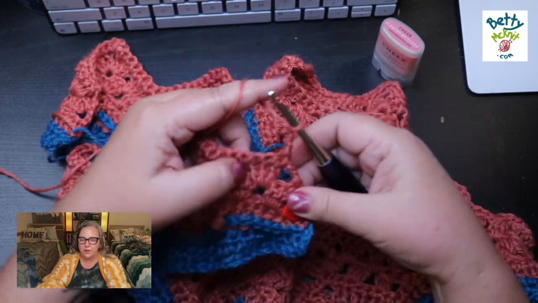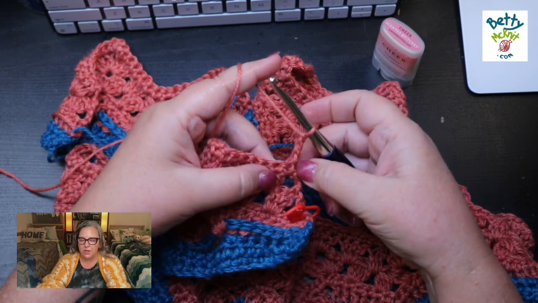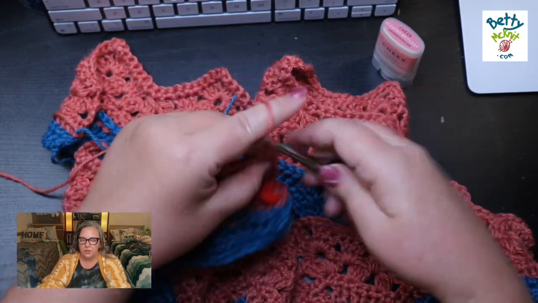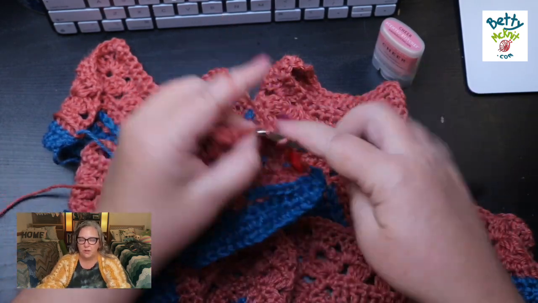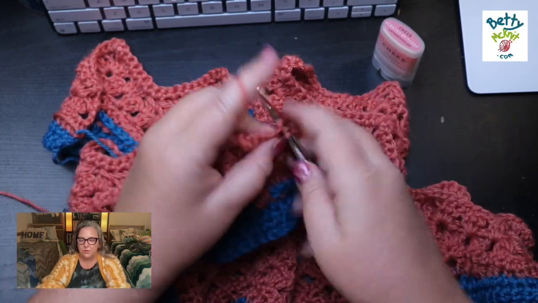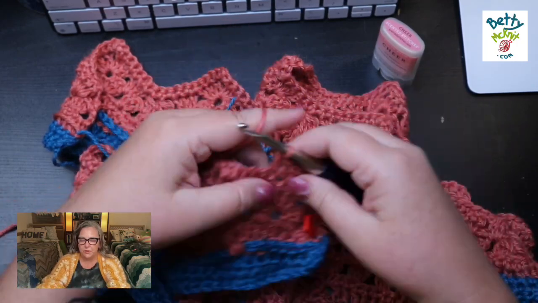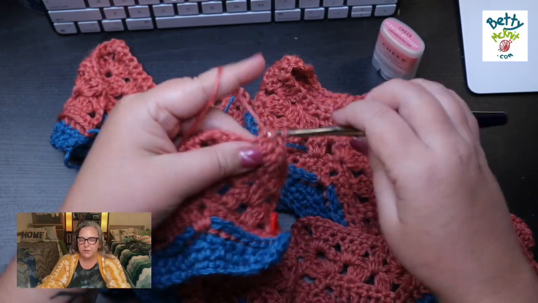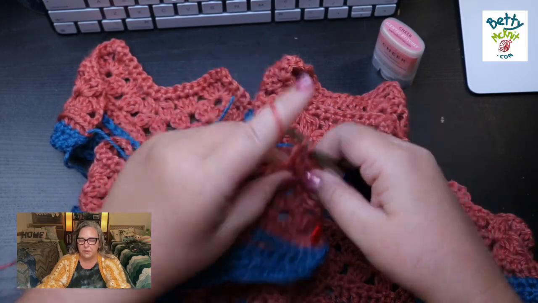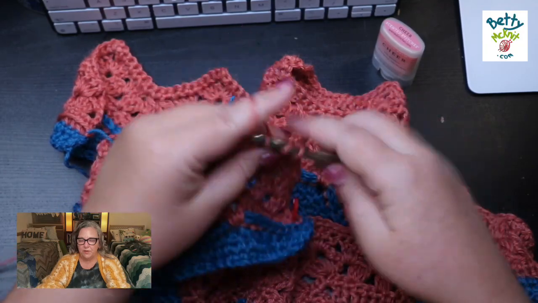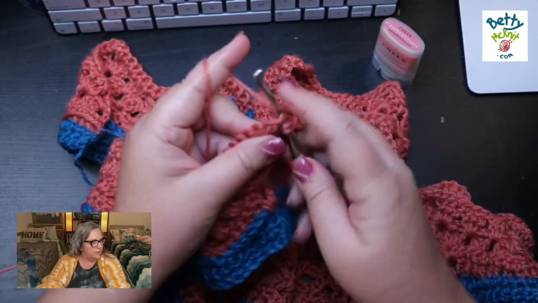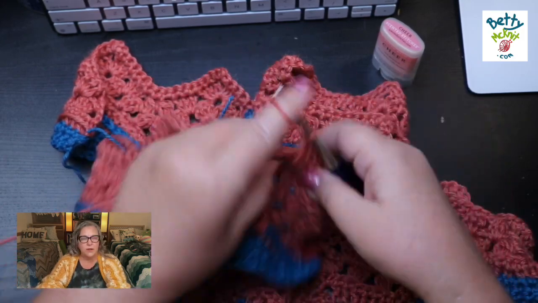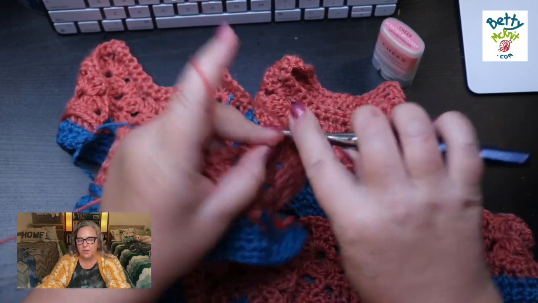One, two, three. And then you skip two, but you count this one right here. One, two. And then you start your double crochets in the next one. One, two, three, four, five, six, seven, eight. Whoops, and then 3 in the peak.